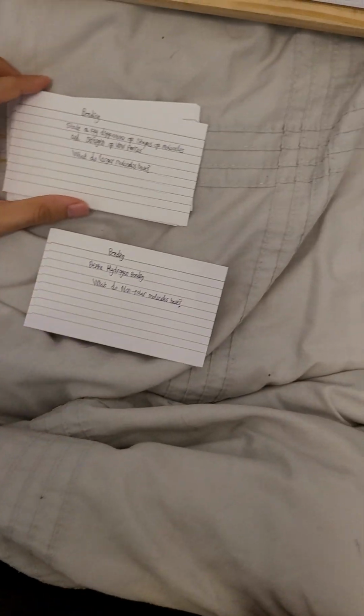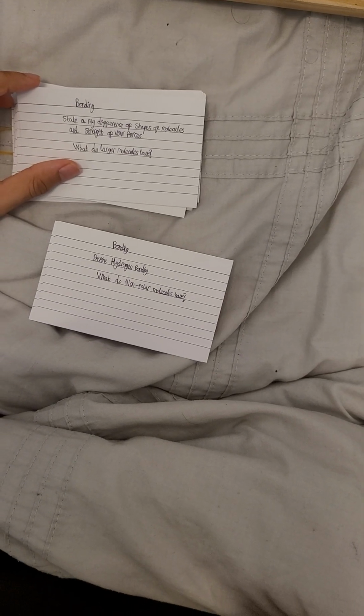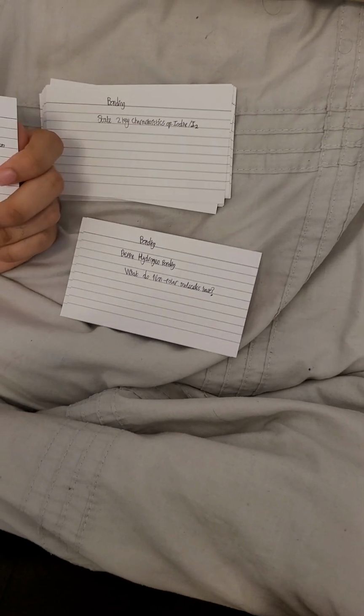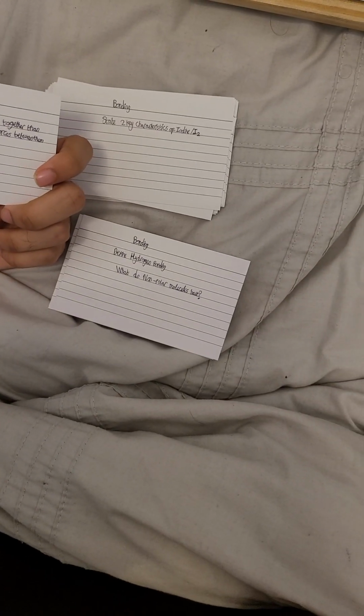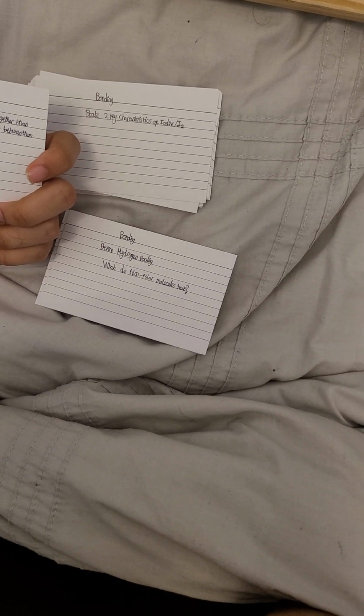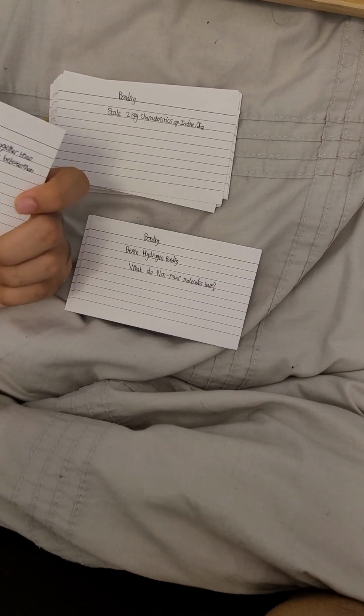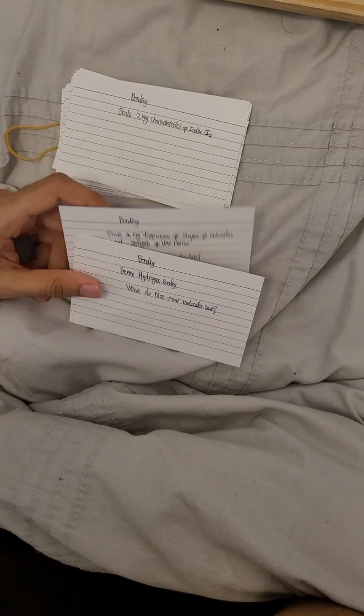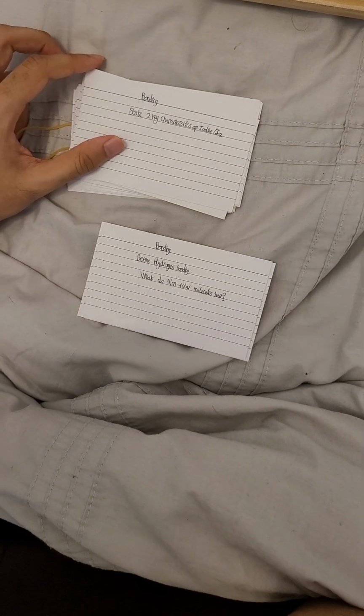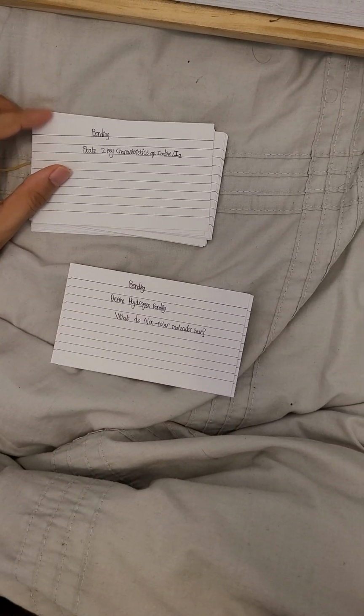Carry on. Key difference of shapes of molecules, van der Waals forces. Long straight molecules are closer together than branched chains. They have a stronger force between them, and larger molecules have larger electron clouds. You do need to know this. Two key characteristics of iodine. You might think you don't need to, but you do.